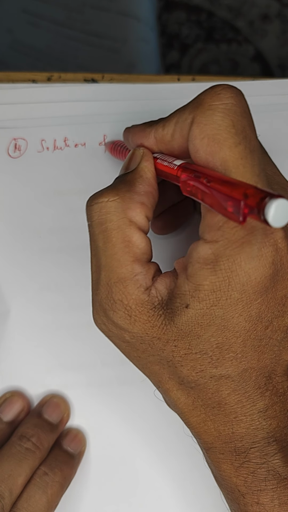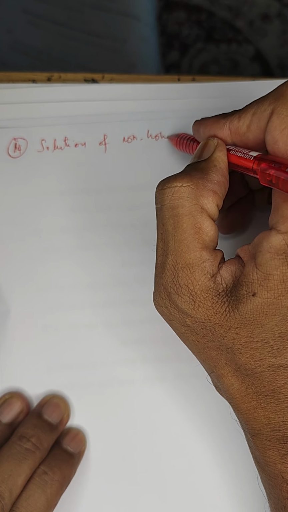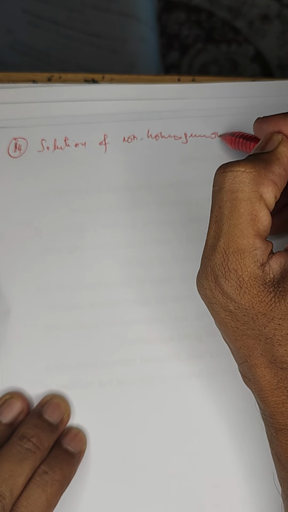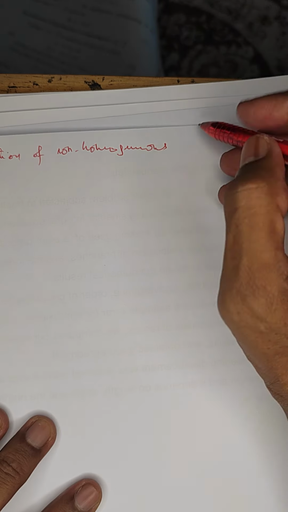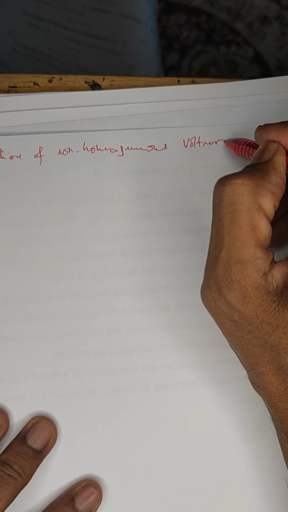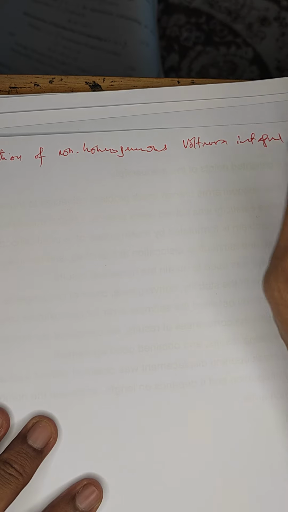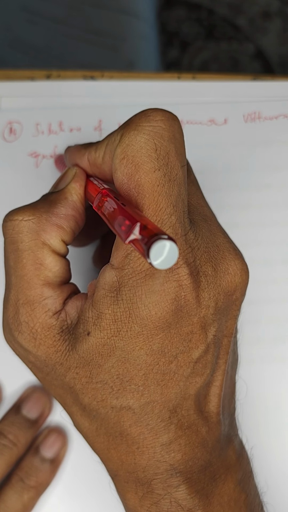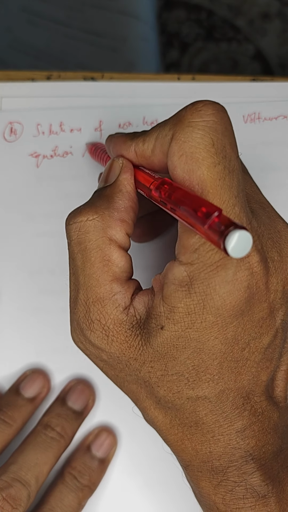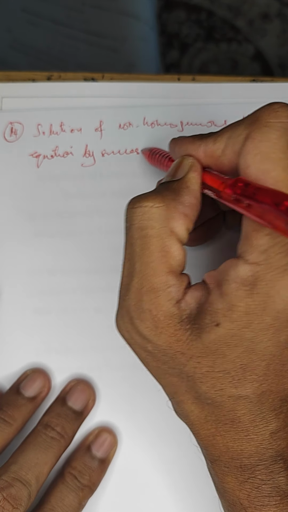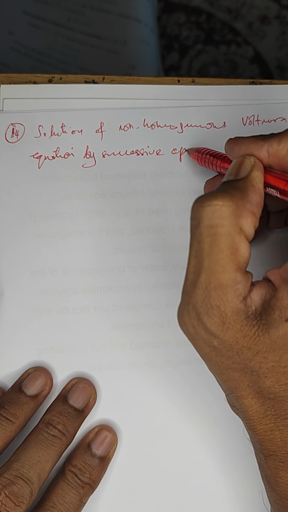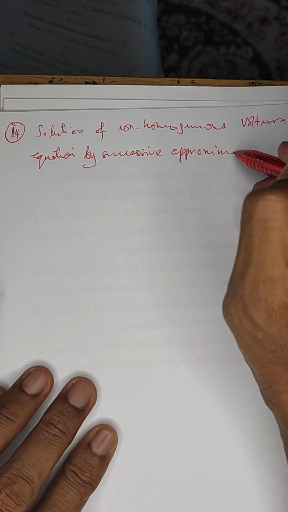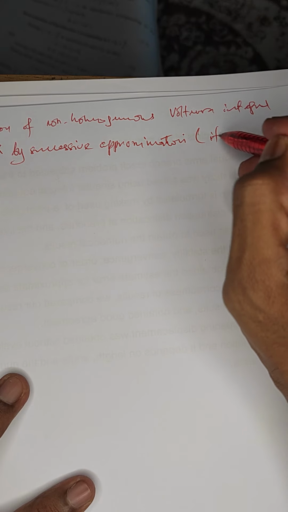Solution of non-homogeneous Volterra integral equation by successive approximation, or also known as iterative method.